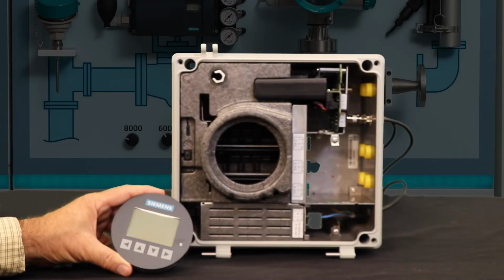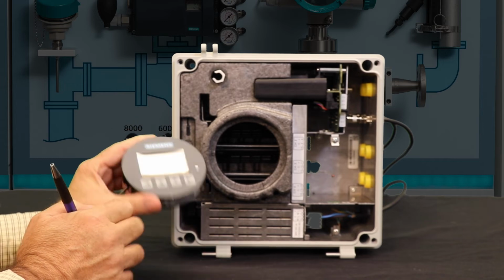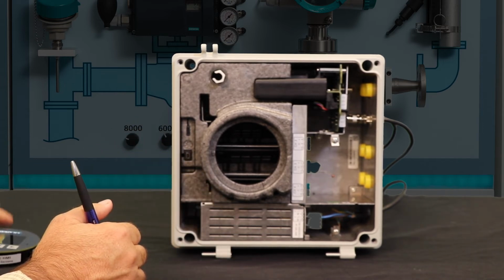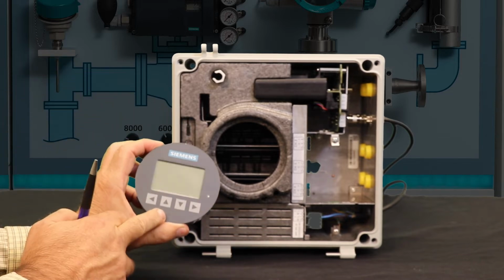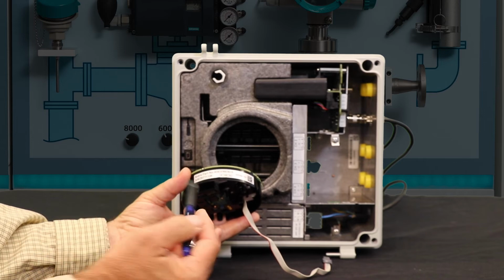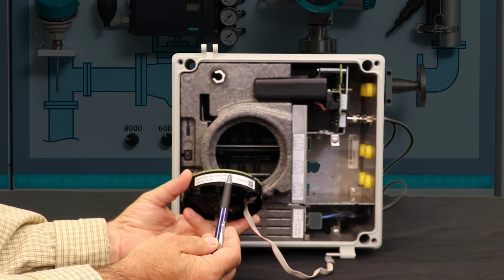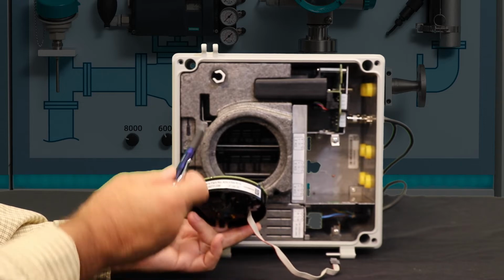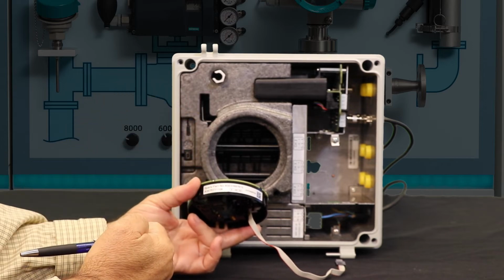In this case, the problem turned out that we have a bad local user interface. So what I'm going to do is replace that local user interface with a new one. So this particular part has the part number written right on it, as do the other parts that we were looking at internally earlier.